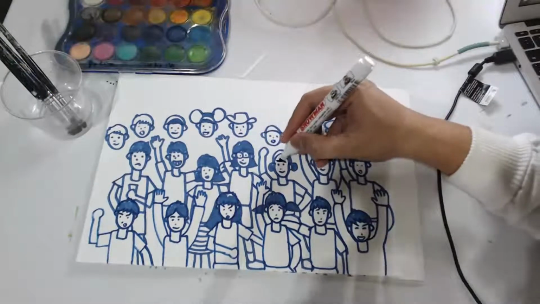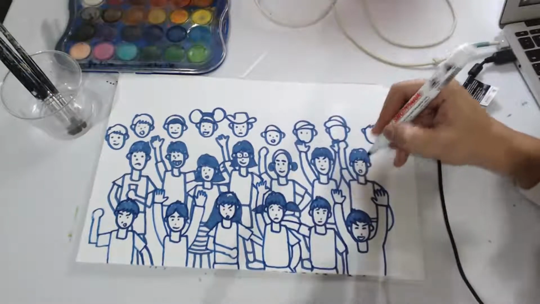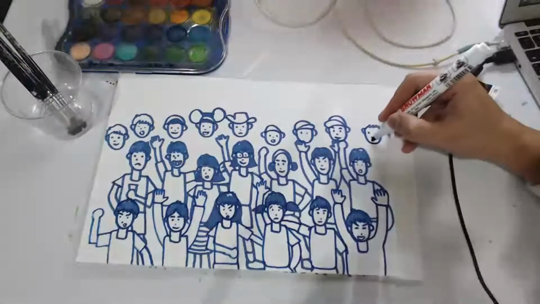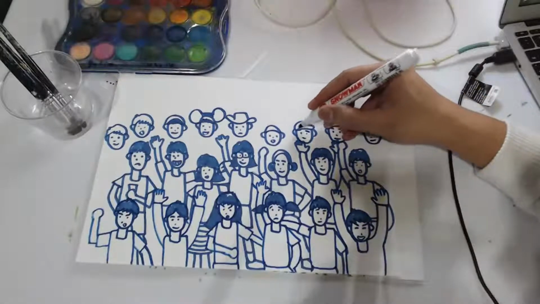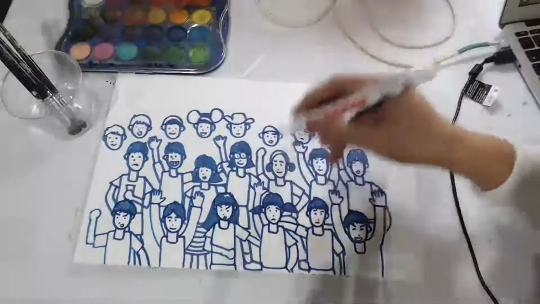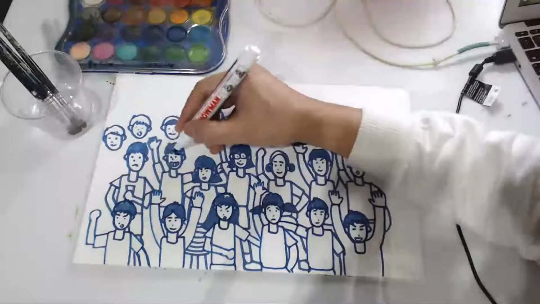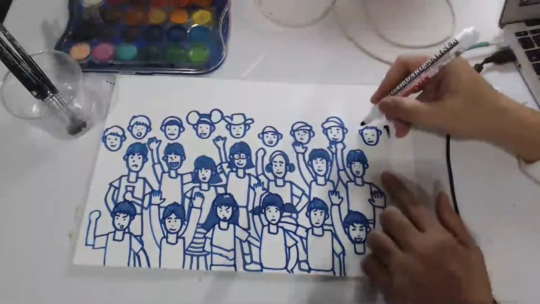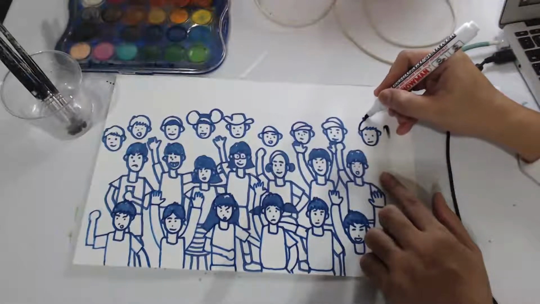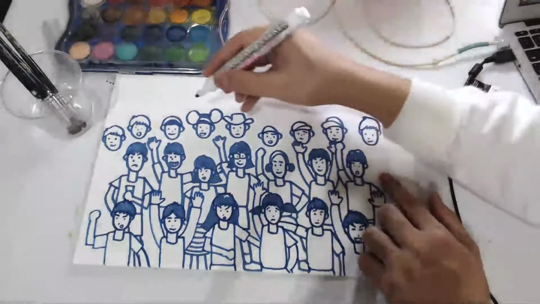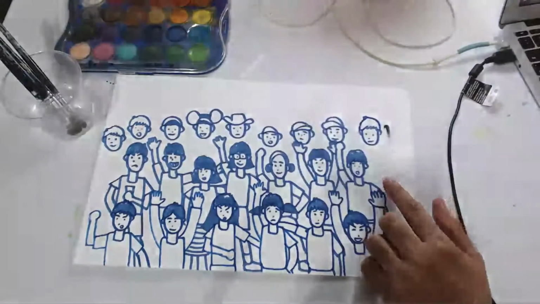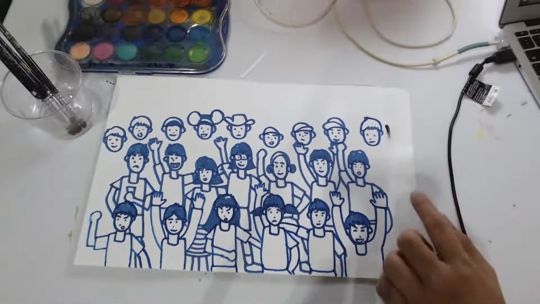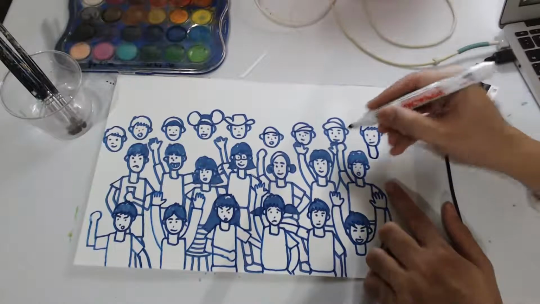Oh yeah, I forgot to do the eyebrow. Because the eyebrow is effective for creating the facial expression, whether they are crying or they are smiling. The eyebrow is also affected. And then now, as usual, we draw the neck one more time.